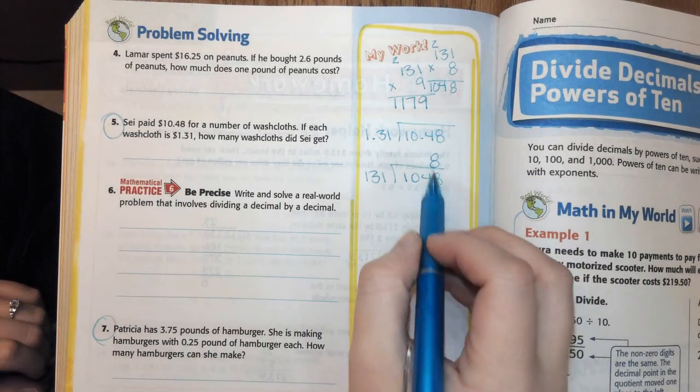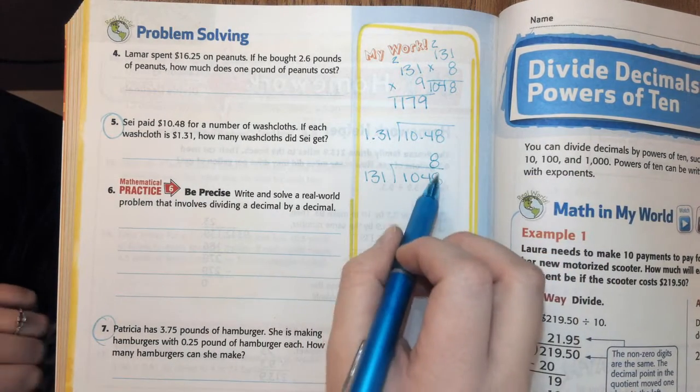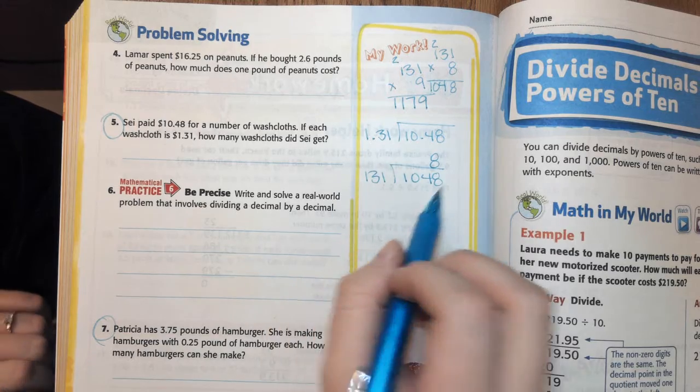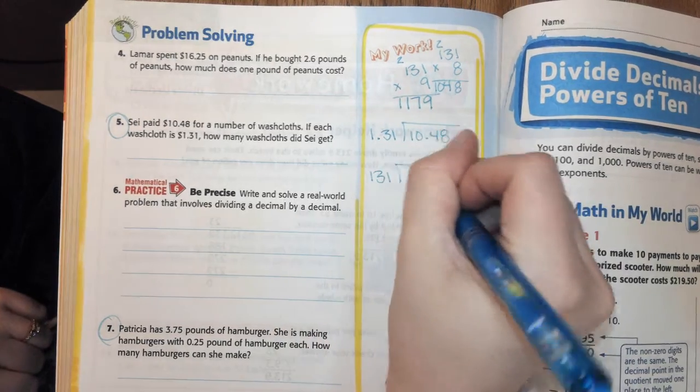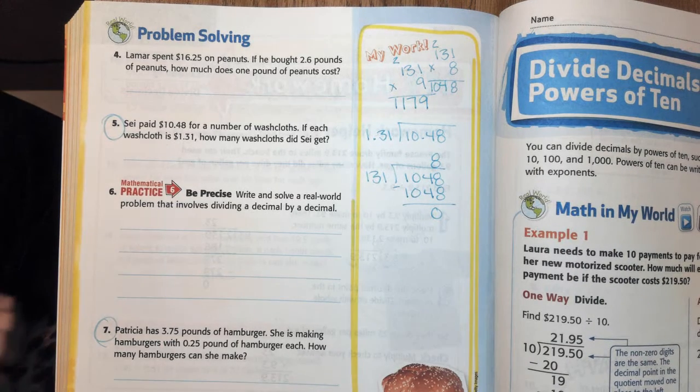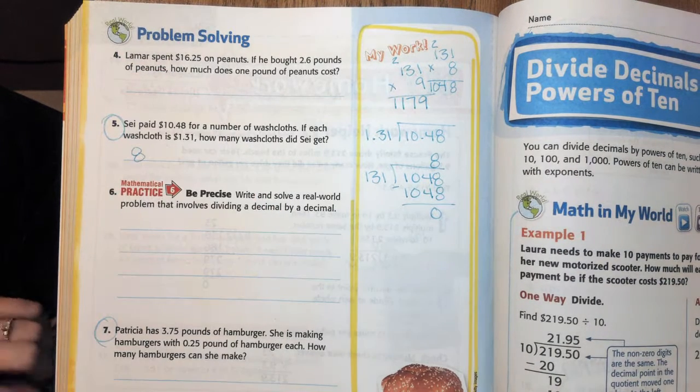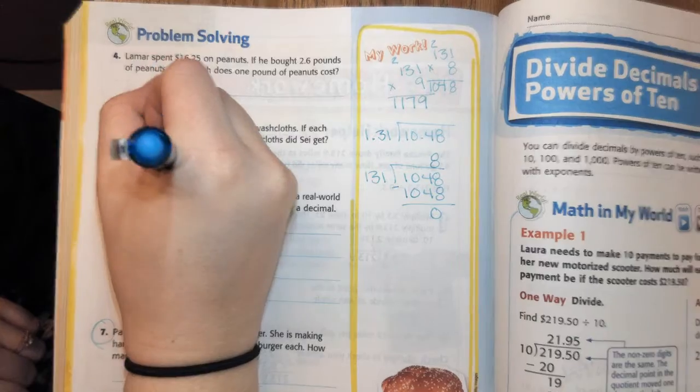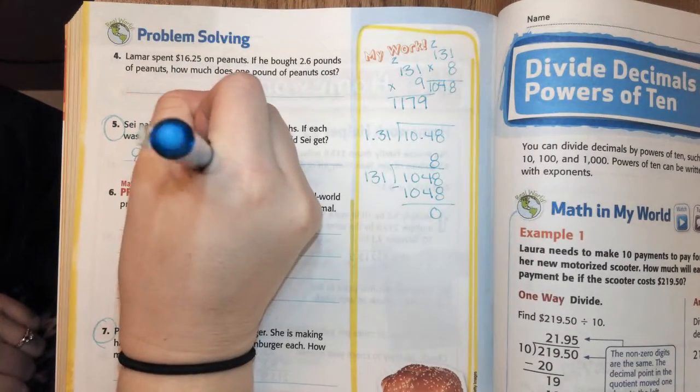We put it above this 8 to show that that's the last digit of the number that we divided into. 8 times 131 is 1,048. Subtract those numbers, you get 0, so no remainders. So our answer would be 8 washcloths.